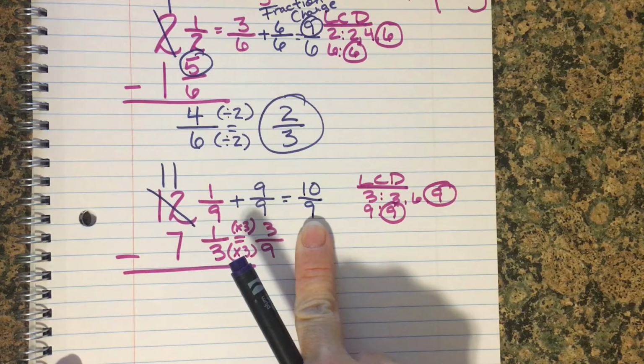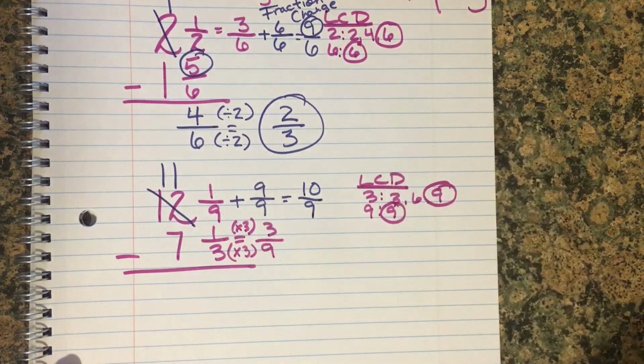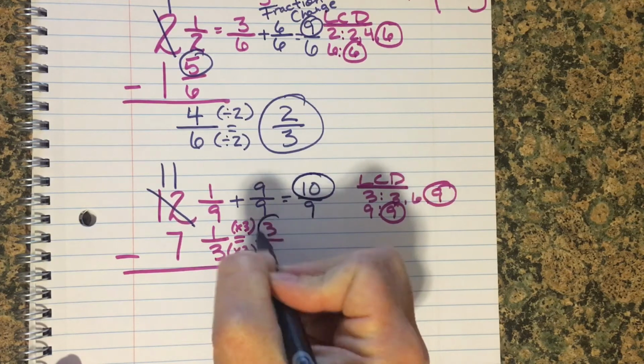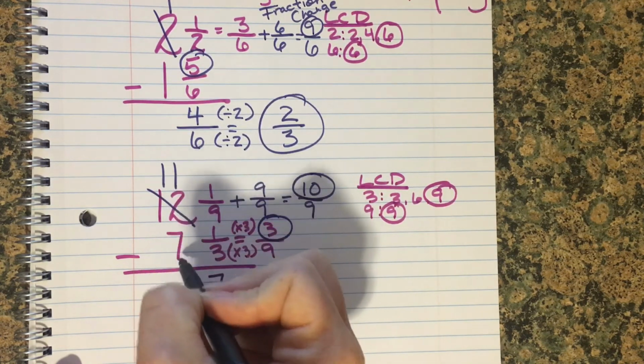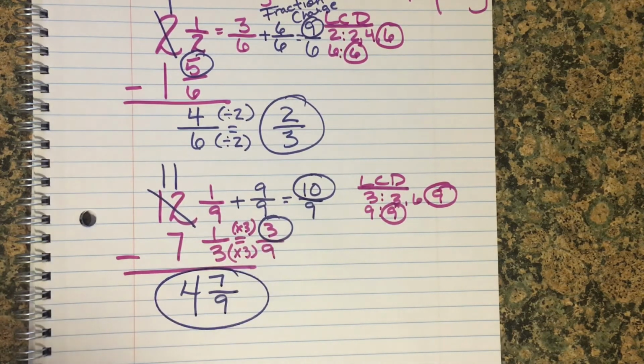I've had some students start trying to change it back into a mixed number. Don't do that. It'll get you right back to where you started, and you'll have to start over the whole problem. So now we're going to do 10 minus 3, which is 7/9. 11 minus 7 is 4, and 7/9 can't be simplified, so I'm done.